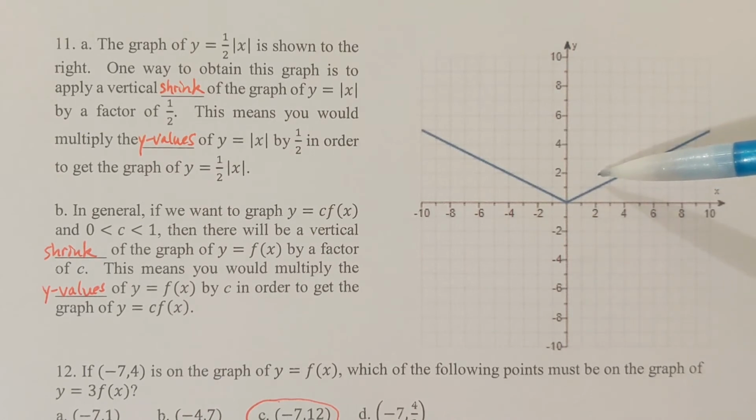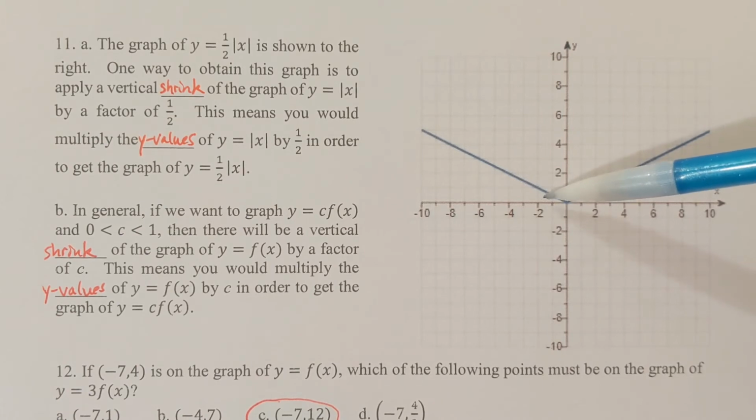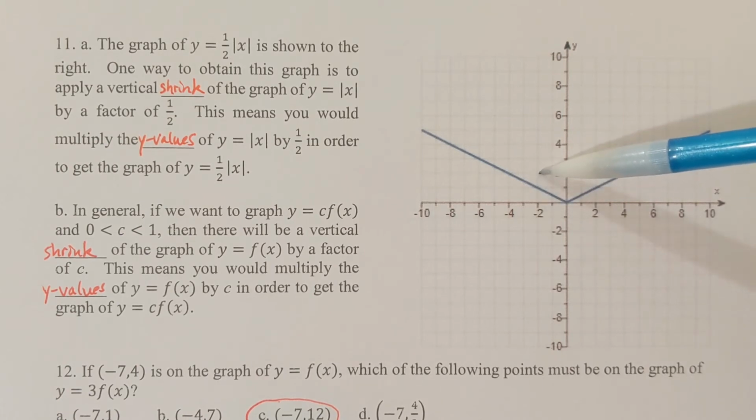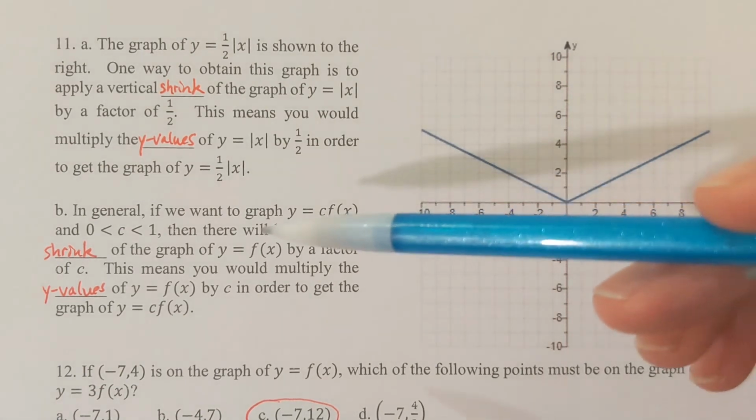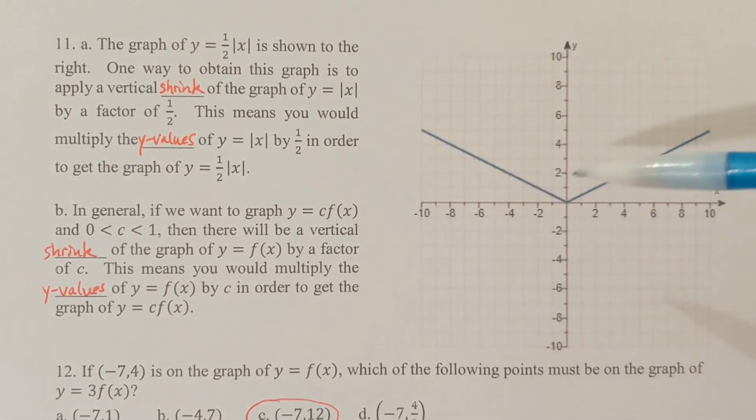2, 2: when I multiply the y value by 1/2, that puts me at 2, 1 on the graph. Negative 1, 1: when I multiply the y value by 1/2, that puts me at negative 1, 1/2. Negative 2, 2: when I multiply the y value by 1/2, that puts me at negative 2, 1 on the new graph. Okay, and we call this a vertical shrink.